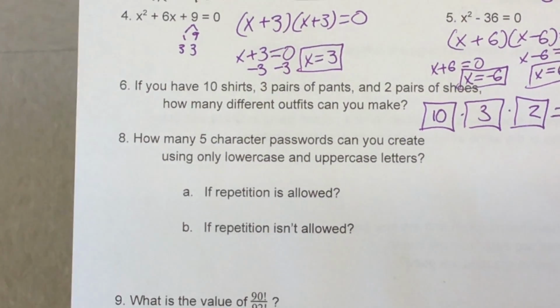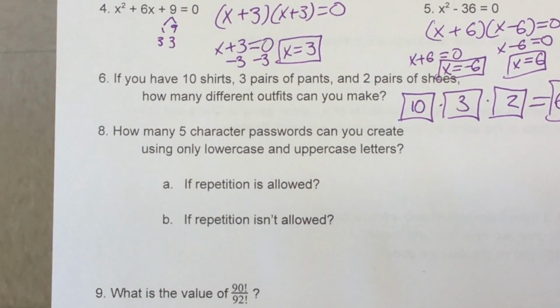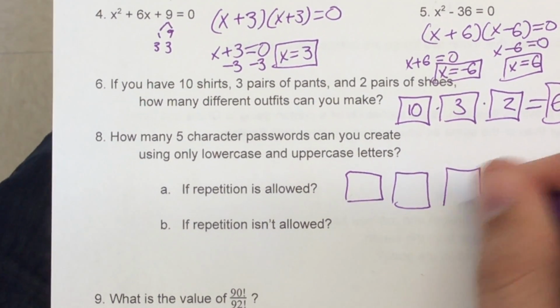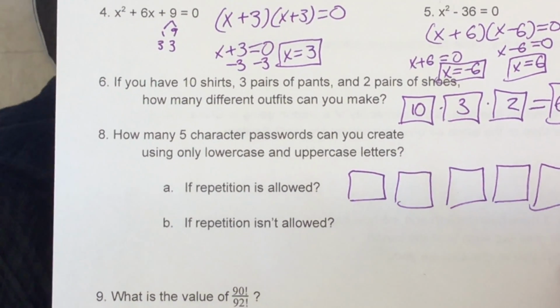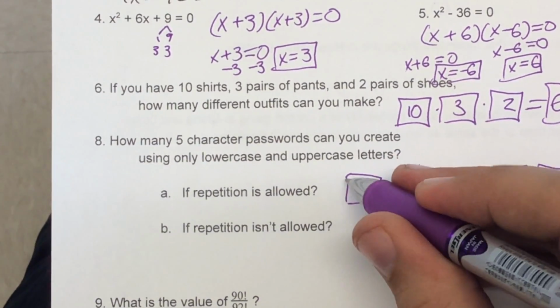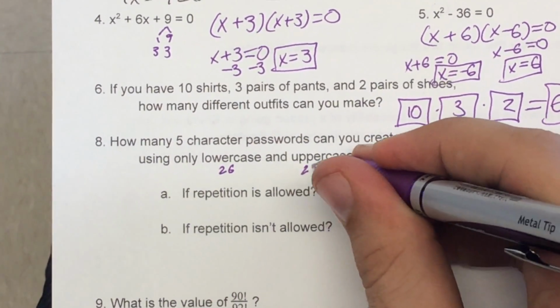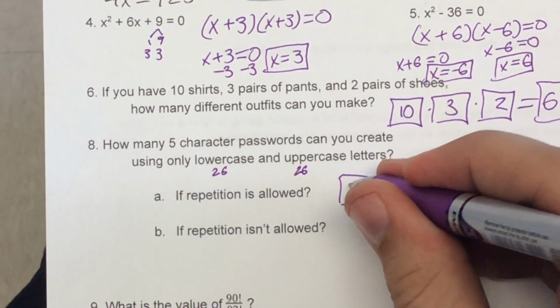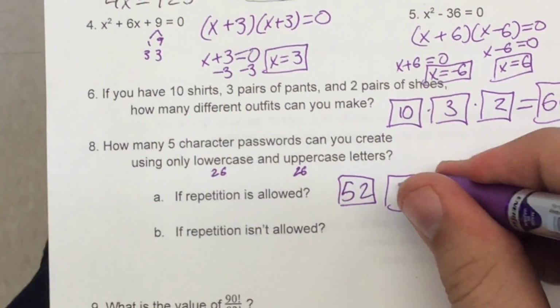We can use kind of the same process here. How many 5-character passwords can you create using only lowercase and uppercase letters? So basically we're making 5 choices. I'm choosing the first character, second character, and so on. Well, I can do lowercase letters, of which there are 26, and uppercase letters, of which there are 26. Add those together, that's 52 choices.